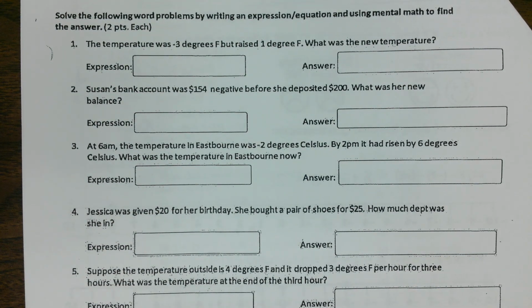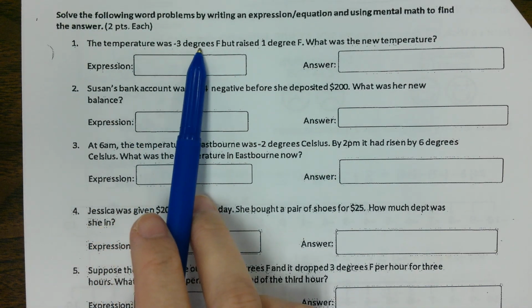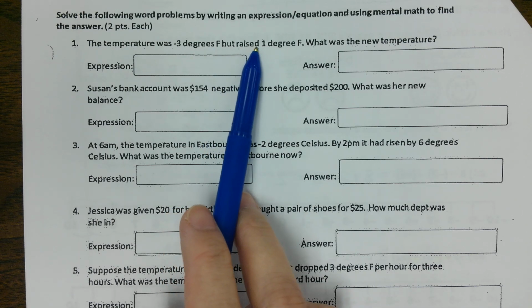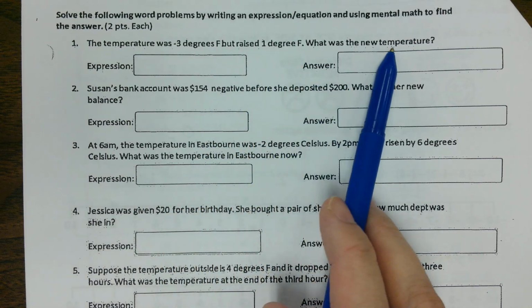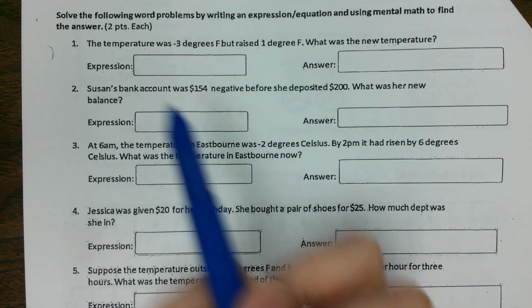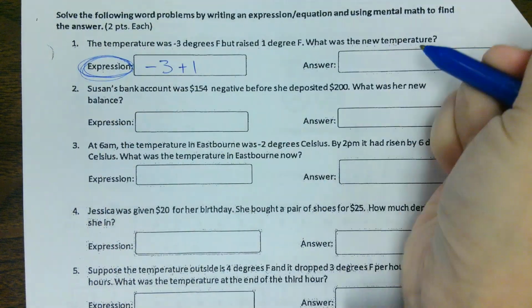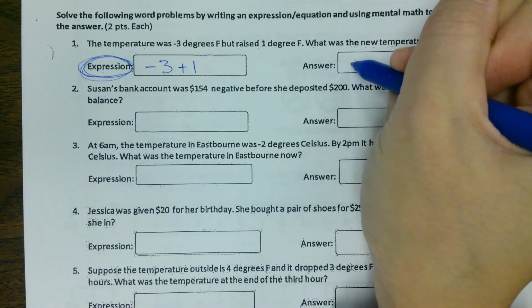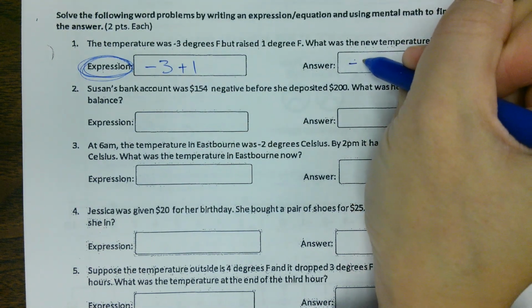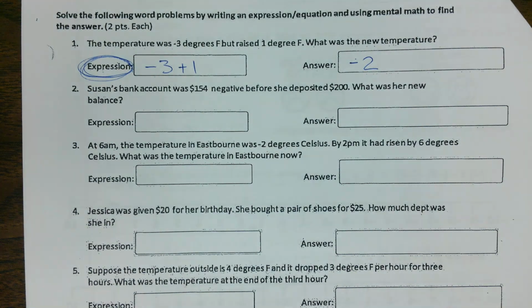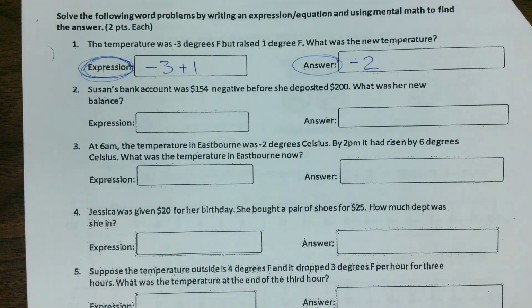We could have these where we have to translate it into math. So the temperature was -3 degrees Fahrenheit, but raised 1 degree Fahrenheit. What is the new temperature? So if I were to write an expression, yeah, that's it. And my answer? But okay, if I write that, I'm gonna get half a mark off. Why am I losing that half mark?